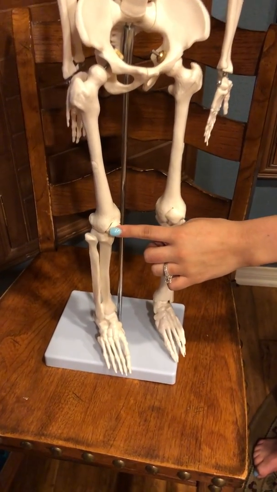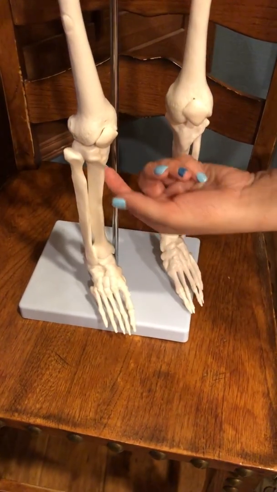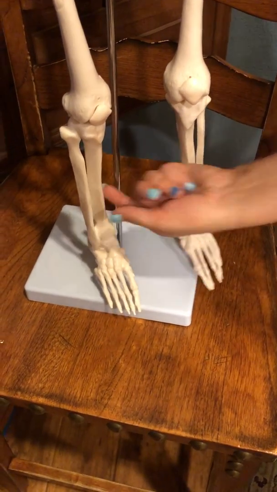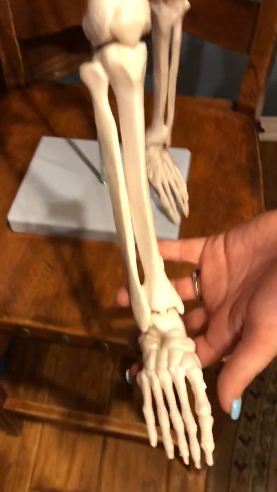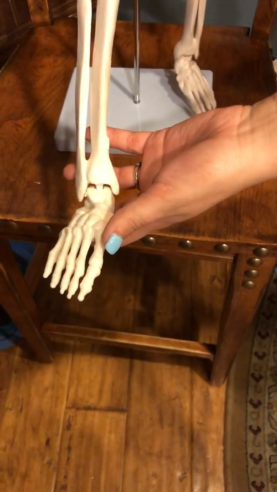patella, then the tibia and fibula, and then coming down to the foot and ankle.